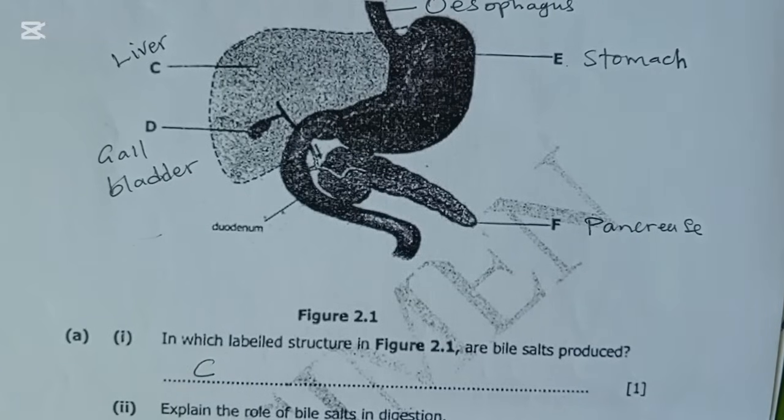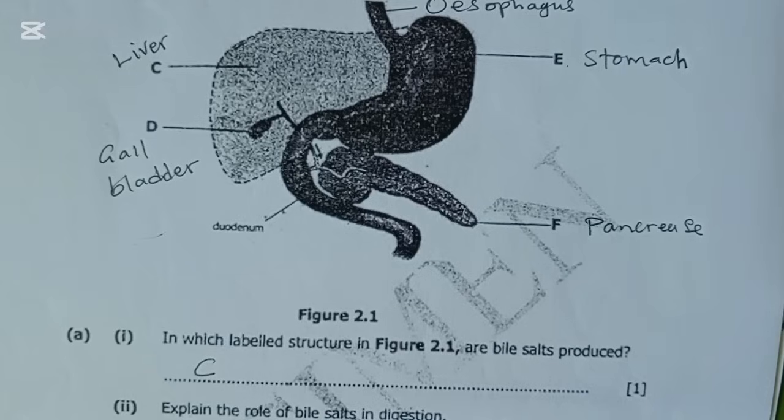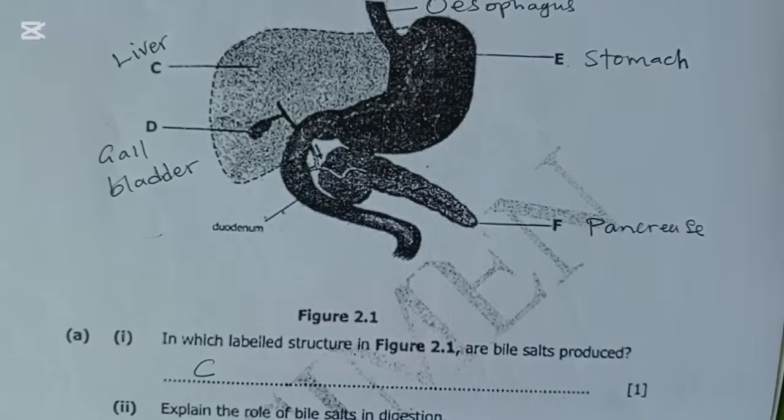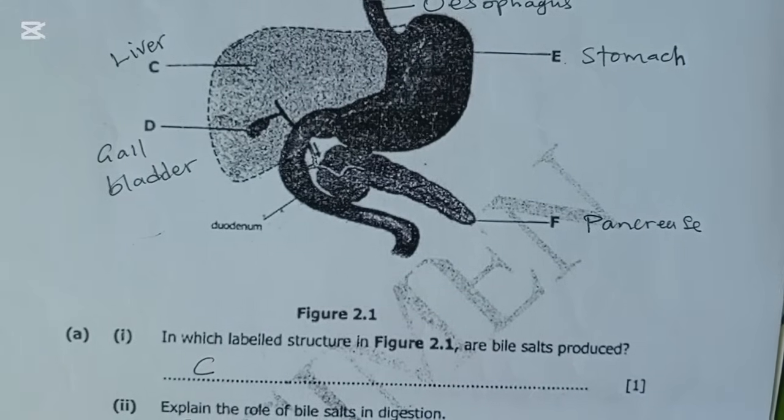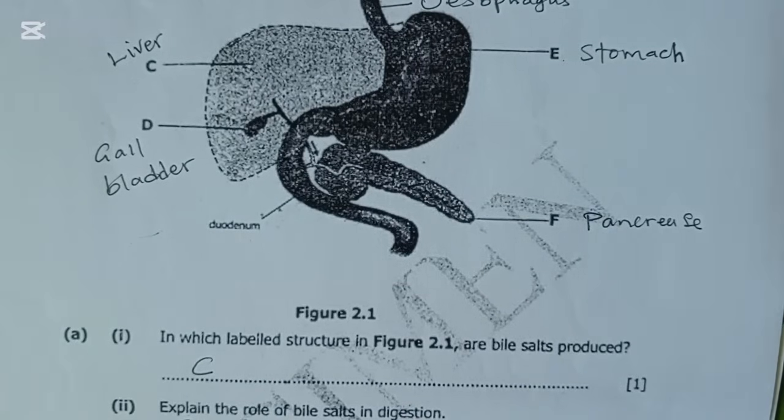Part 2, explain the role of the bile salts in digestion. So the role of the bile salt in digestion, it is to emulsify the fats. So emulsification, it is the breaking down of large fat droplets into smaller droplets for enzyme efficiency. So before the digestion of fats begins, the first thing, fats must be emulsified. So what emulsify the fats? It is the bile salt. So that is the role of the bile salt.